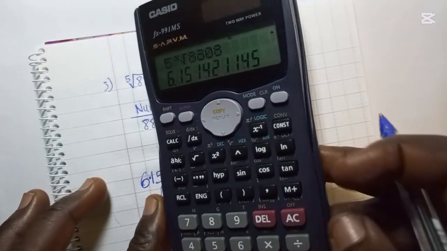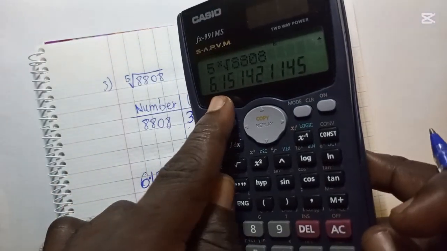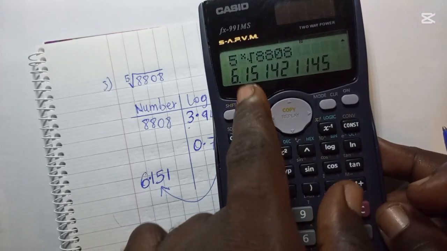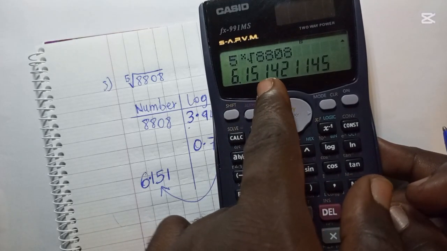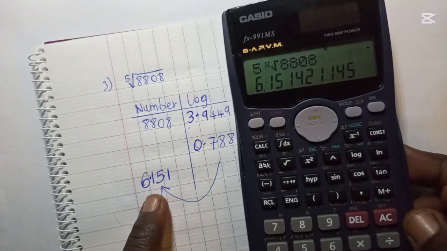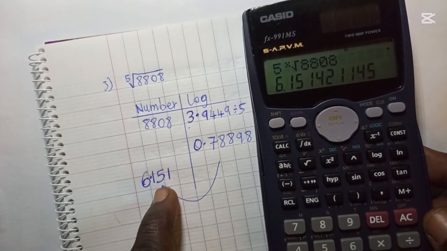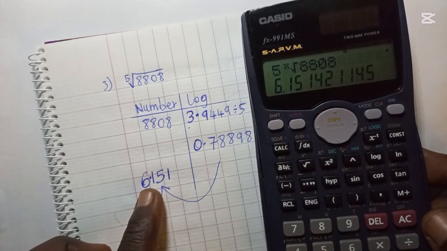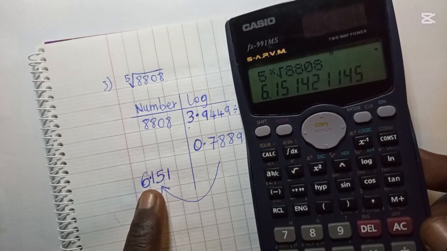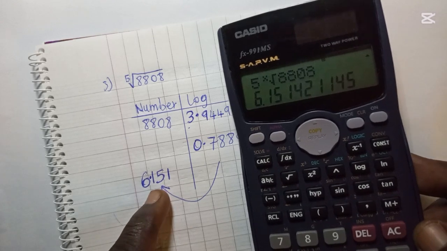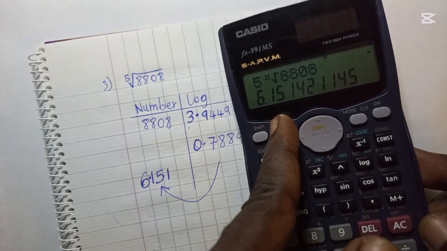The answer will give us 6.15151. So using the table of logarithm method is what gave us this. To 3 significant figures, you can see that we still have the same answers using the table of logarithm and also the calculator.